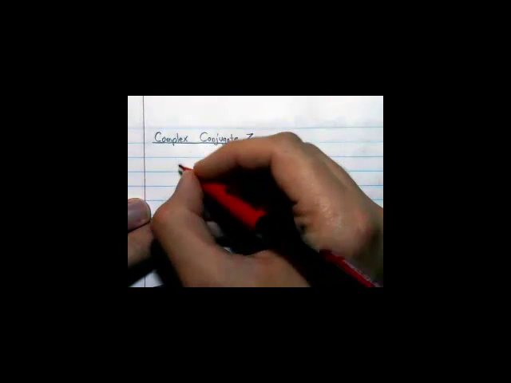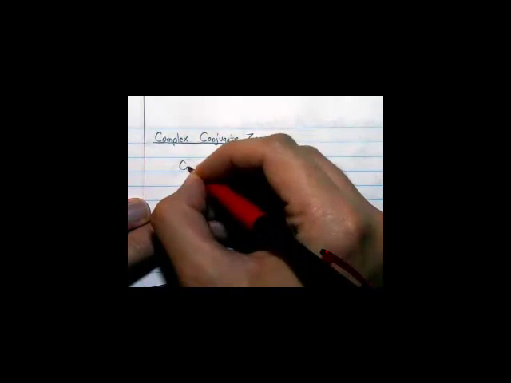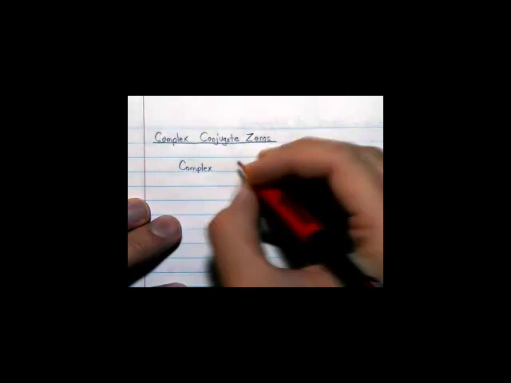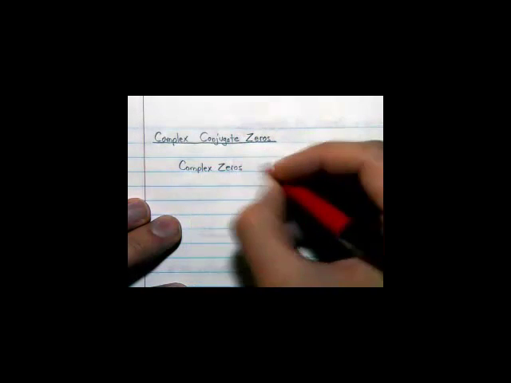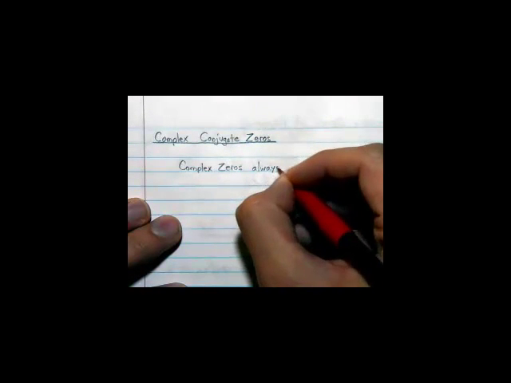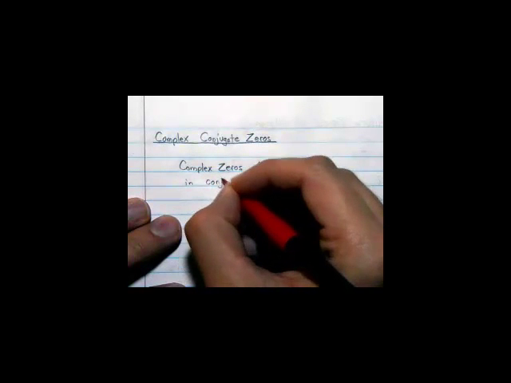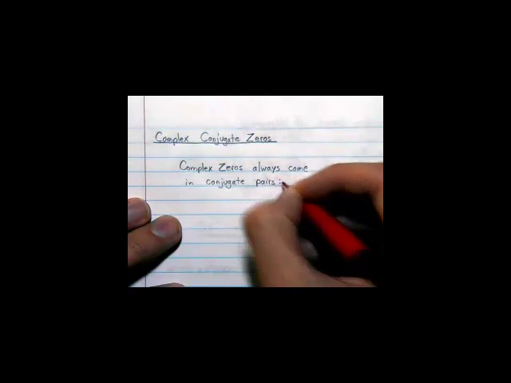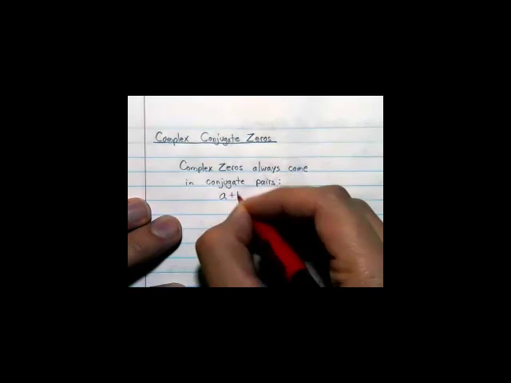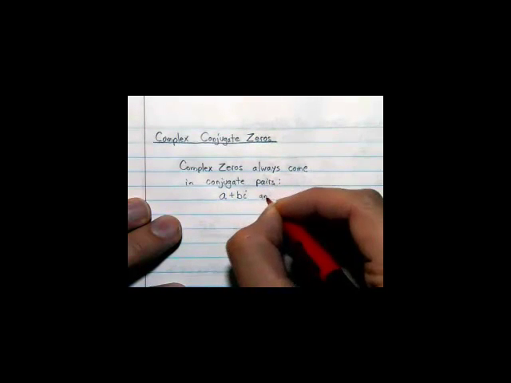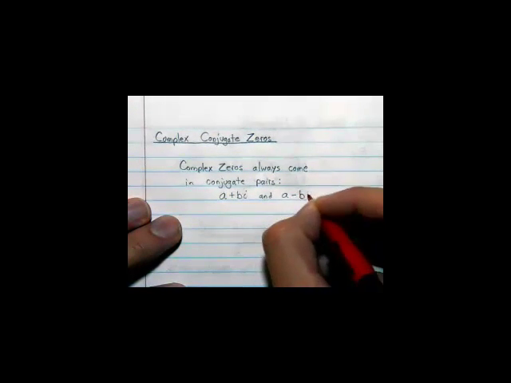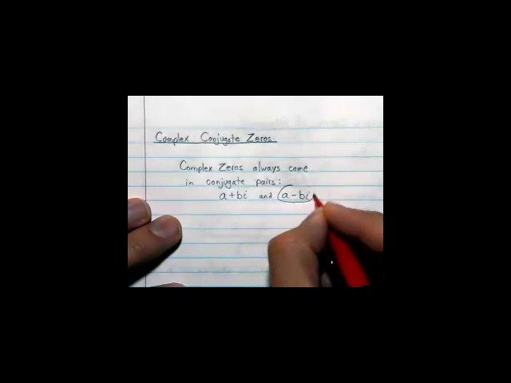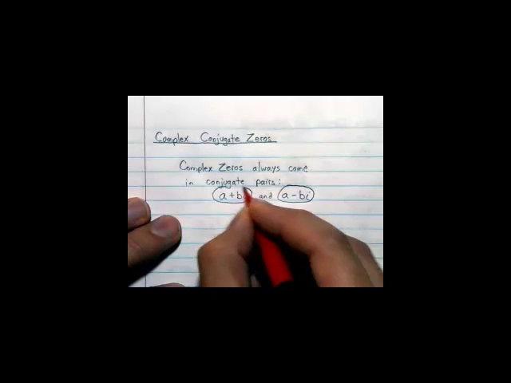All right, so complex zeros always come in conjugate pairs: a plus bi and a minus bi.